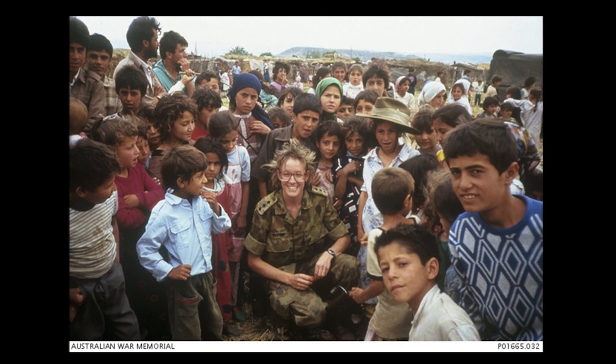The Australian Defence Force sent 75 medical and engineering personnel to what was referred to as Operation Habitat. And they were able to deploy ultimately to the Girapit Valley, where they were able to improve water conditions and help medically the Kurds in northern Iraq during that period.